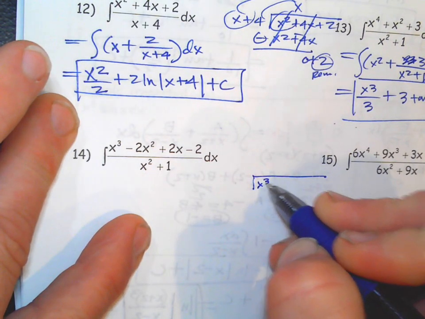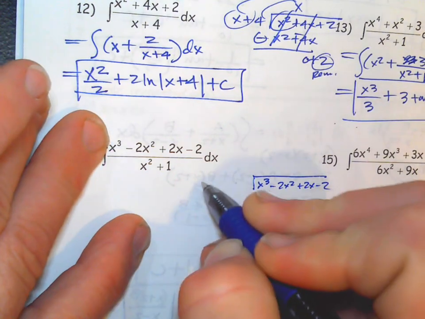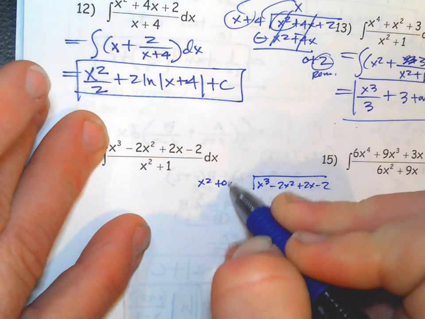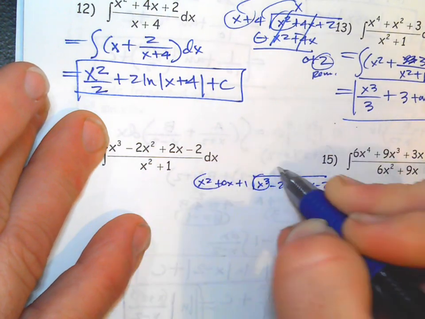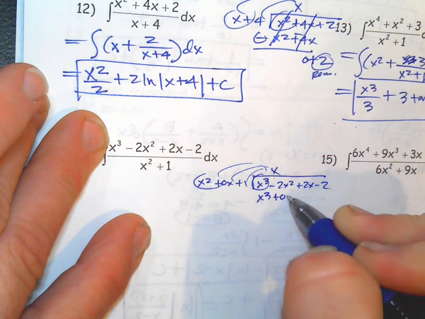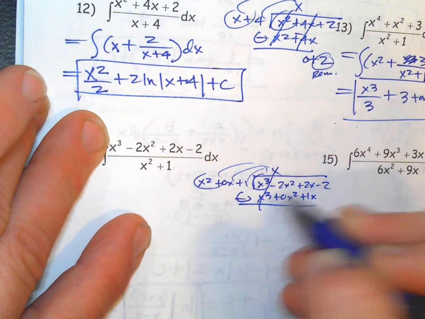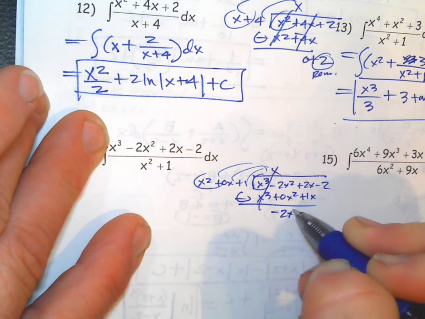x cubed minus 2x squared plus 2x minus 2 divided by x squared plus 0x plus 1. So it's going to be x cubed plus 0x squared plus 1x. We subtract, so we get negative 2x squared plus x.